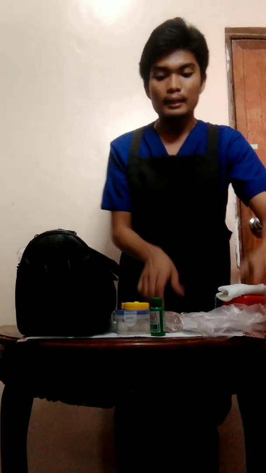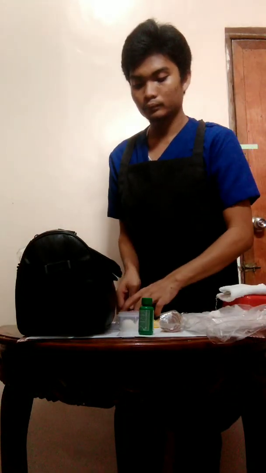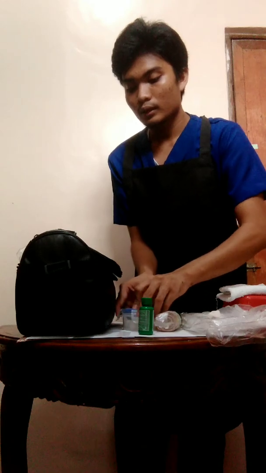Okay. Now I will be sanitizing the tape measure. And the antiseptic solution. And once we already sanitized it, we will be putting it back inside the bag.